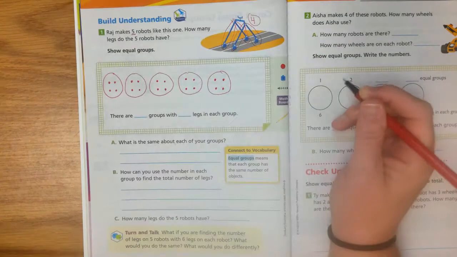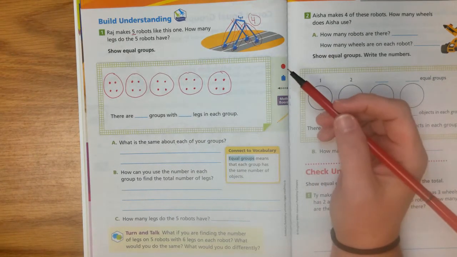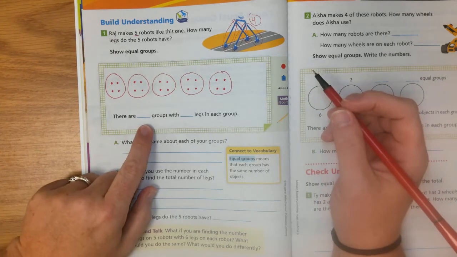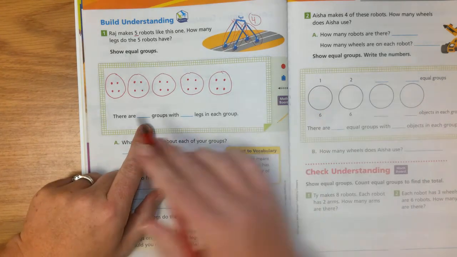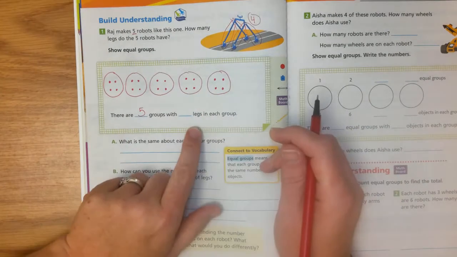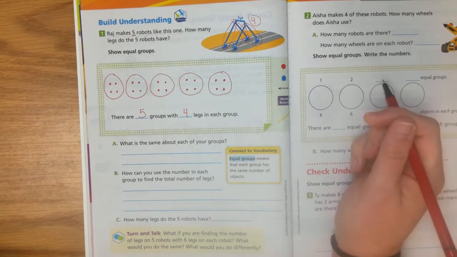Those 4 dots represent each leg, and each circle represents each robot. So there are how many groups? There are 5 groups with 4 legs in each group.